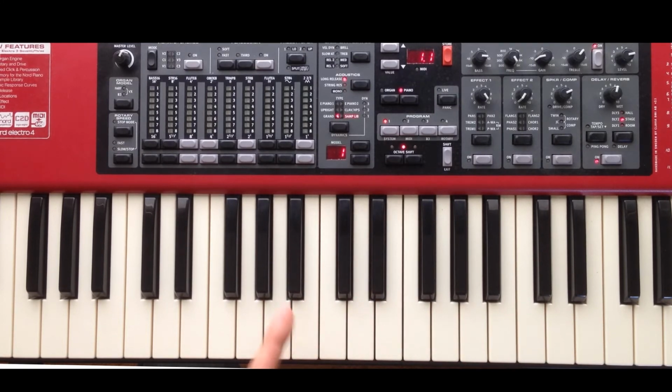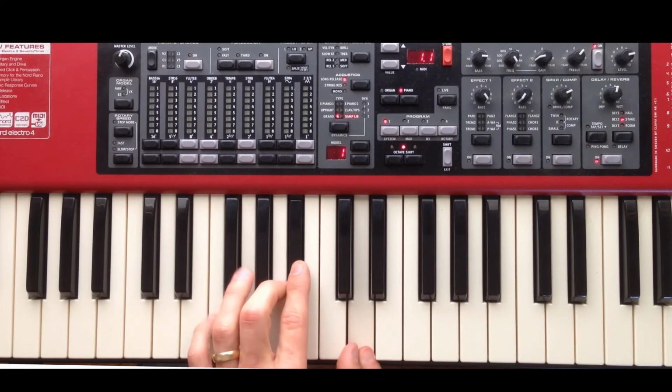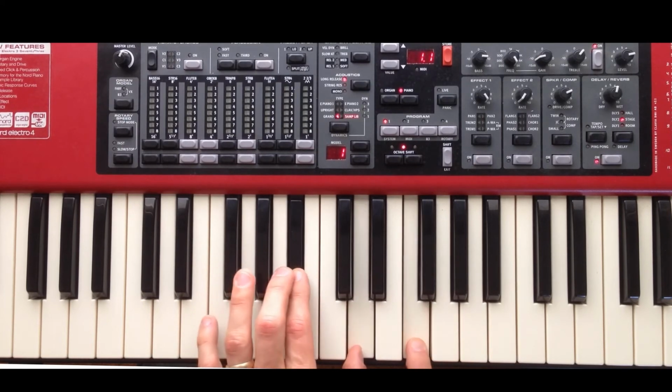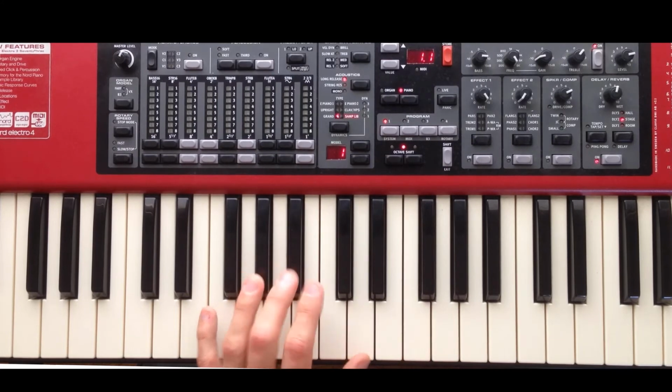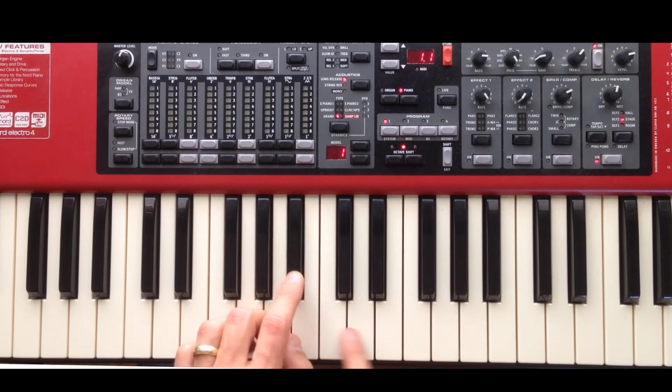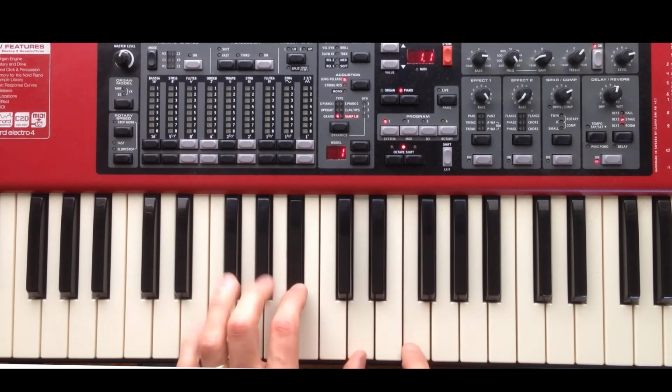And let's just count them. 1, 2, 3, 4, 5, 6, 7, 8. Let's play the 1, skip the 2, we're going to play the 3, skip the 4, we'll play the 5. There we go, we got a B flat major chord with a major third in the middle and a perfect fifth on the top. Okay, right? Remember it's a major third, 1, 2, 3, and then a perfect fifth is 1, 2, 3, 4, 5. There we go, we got our B flat major chord.